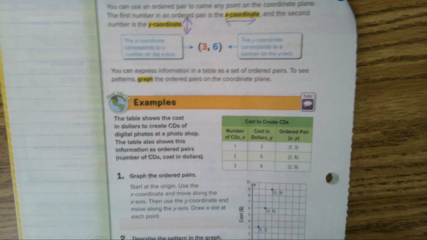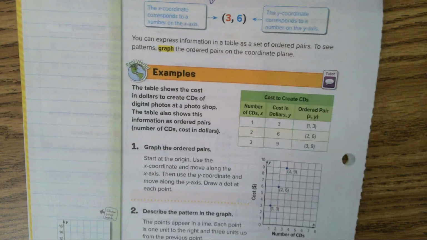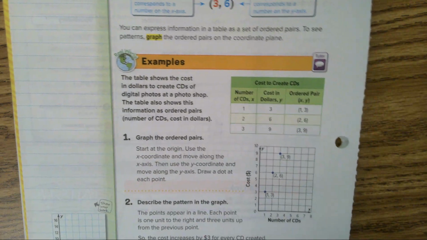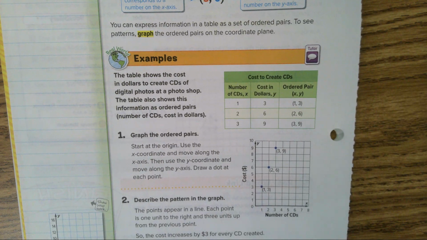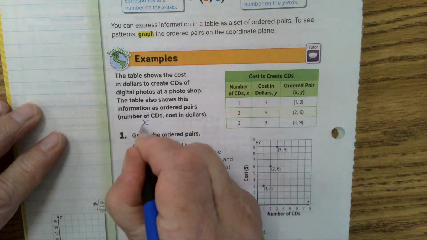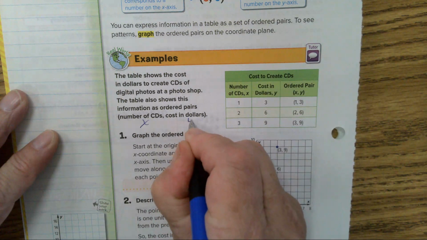Okay, let's look at the next example. I sort of like doing the graphing things. I think it's sort of fun to do. Okay, the table shows the cost in dollars to create CDs of digital photos at a photo shop. The table also shows this information as ordered pairs. Number of CDs, that is your x, and cost in dollars is your y. Okay?